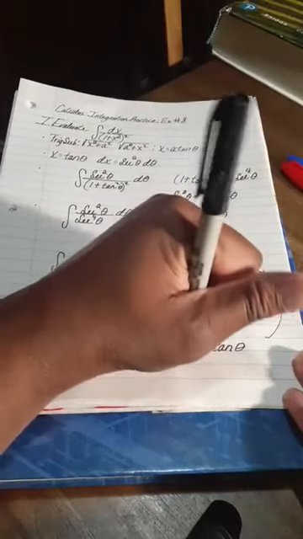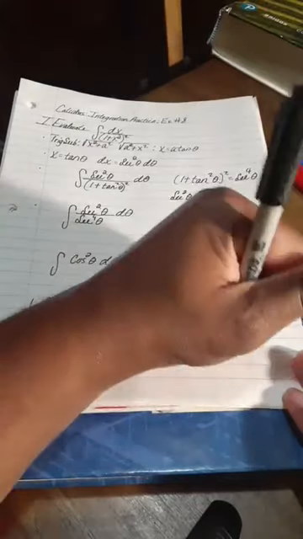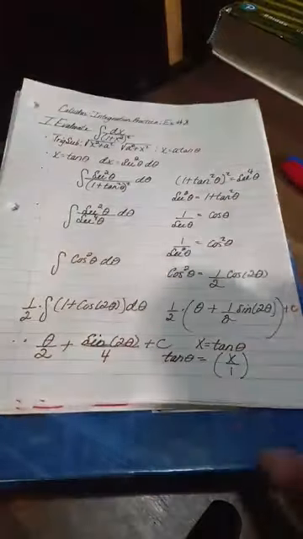Now remember, if we go back to our substitution, x is equal to tangent theta. Well, then that means that tangent theta is going to be equal to x over 1. And as we get another sheet, we use the Pythagorean theorem here.